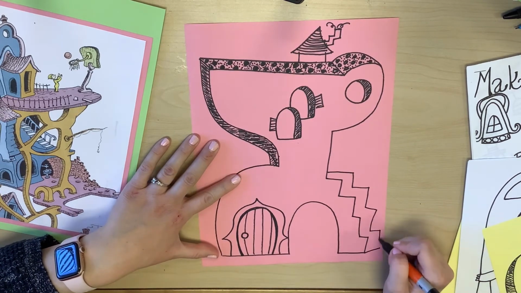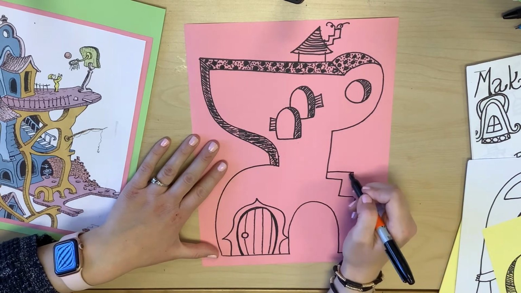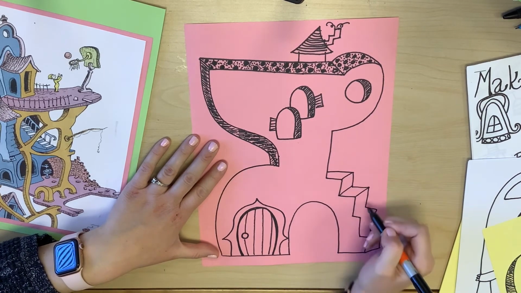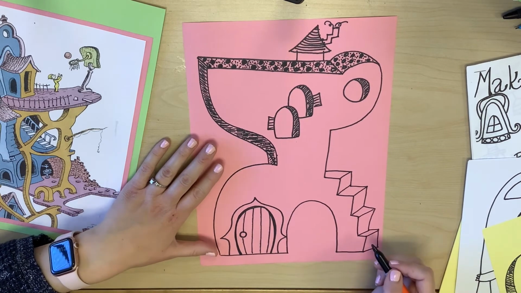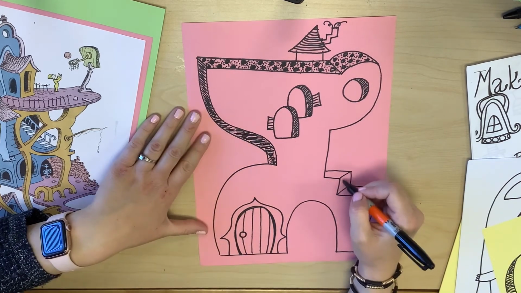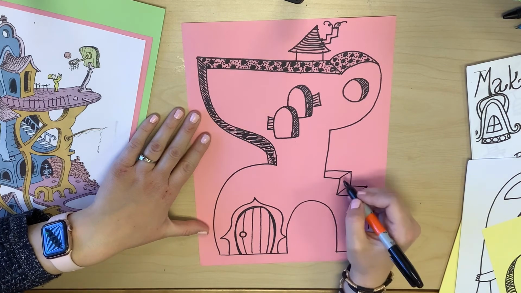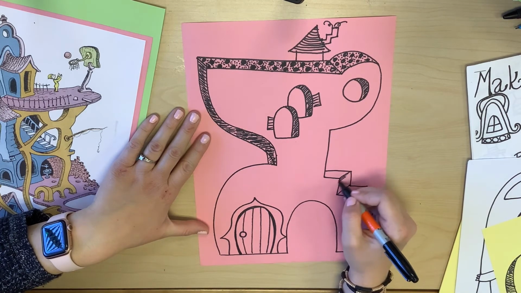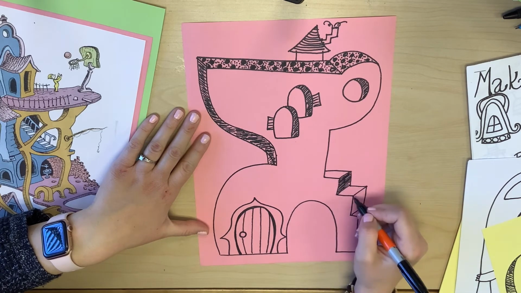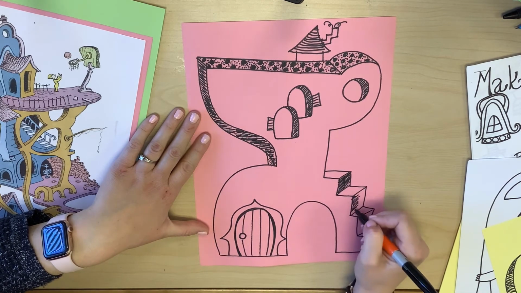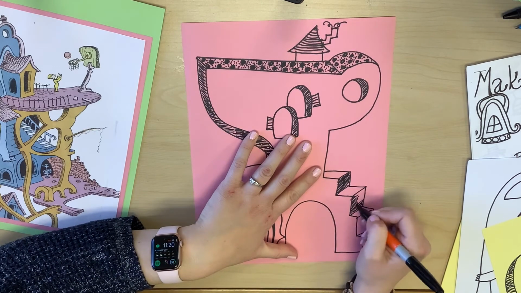Add a foot there. Connect it, and then remember, connect the corners. And then where the part connects it, then you'll do the hatching. And this spot is pretty wide, so I'm going to do two rows of short lines to connect it.